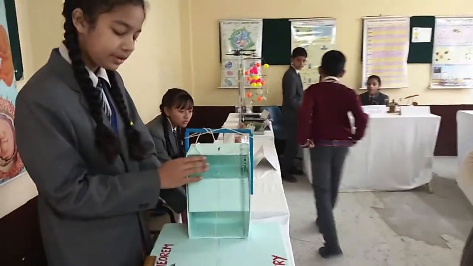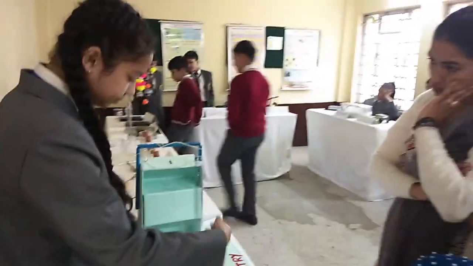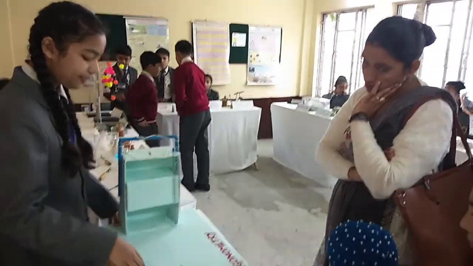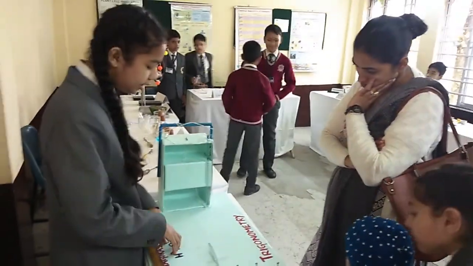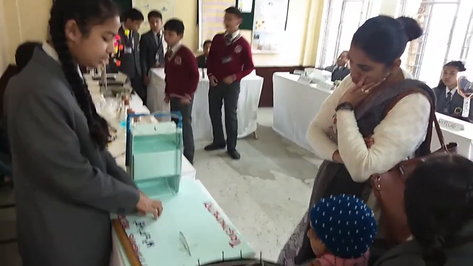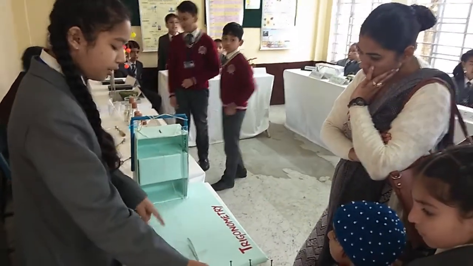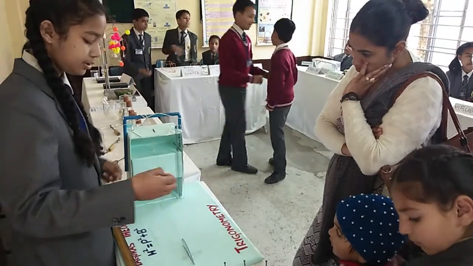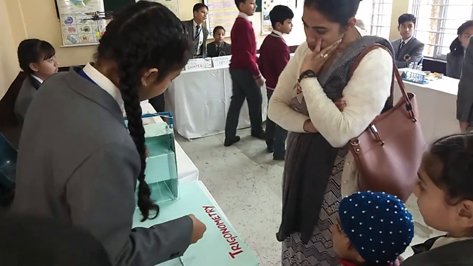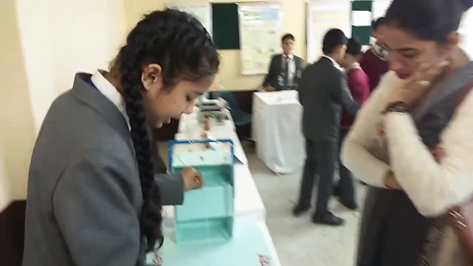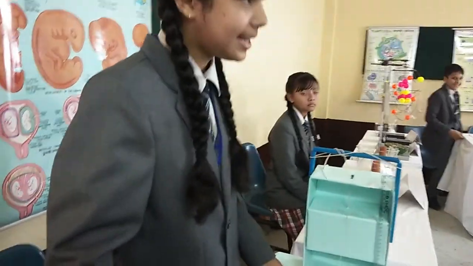Now we will find the hypotenuse here. So we'll put the values in it. Perpendicular is given as 20, base is given as 35. So approximately the answer will be 40 centimeters. So now we'll measure this. So it is approximately 40 centimeters.